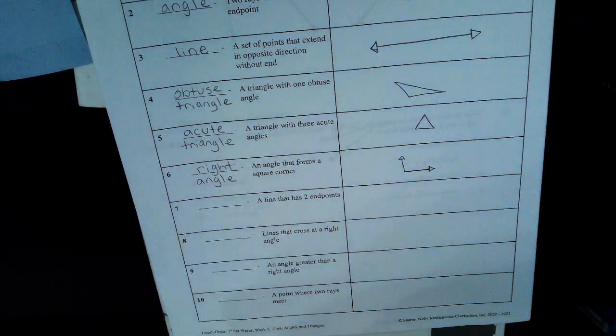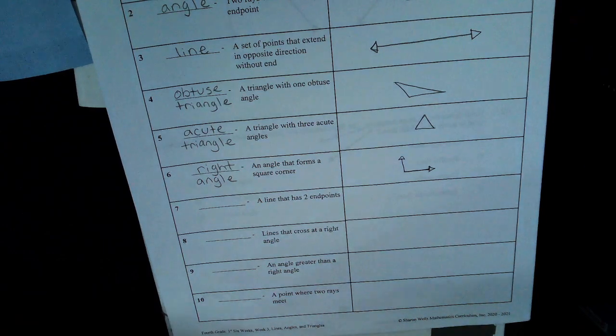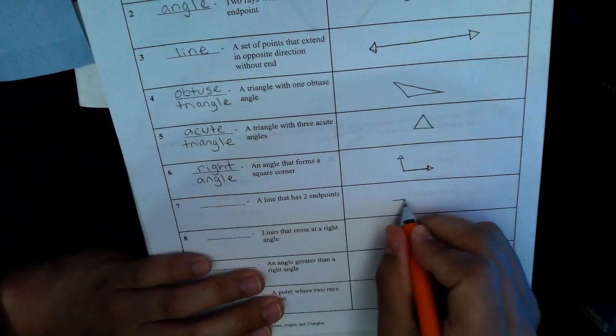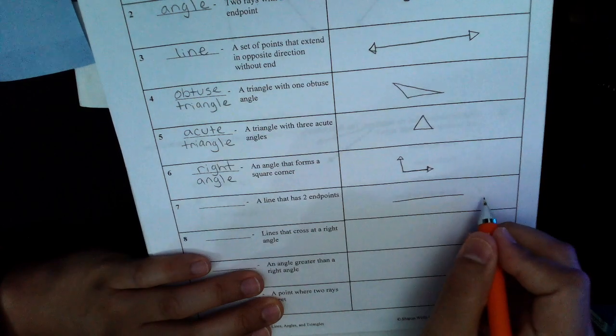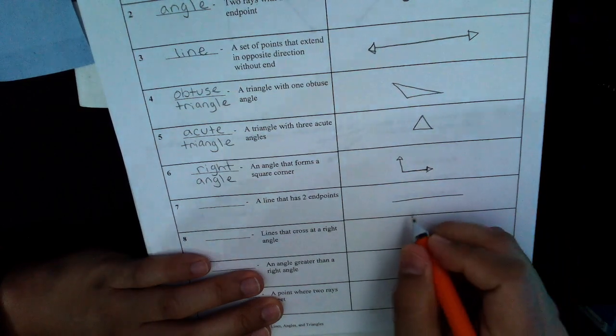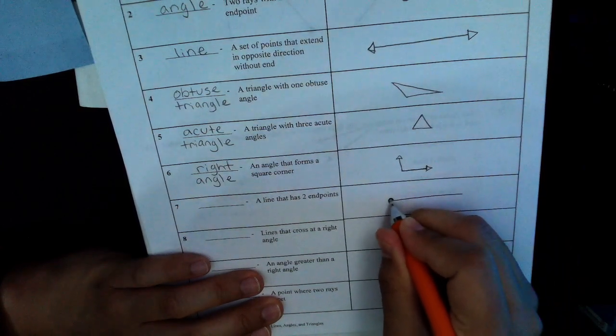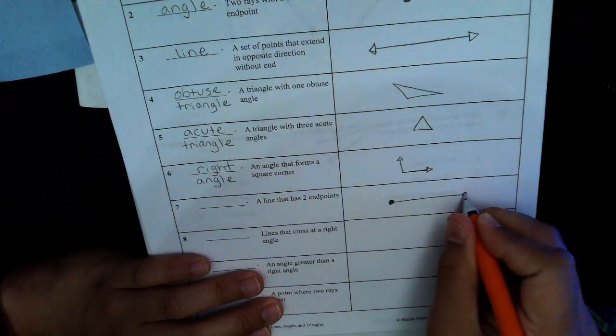The next one says a line that has two endpoints. Okay, so this is like a line, but instead of having arrows on both sides, it has endpoints where it stops.